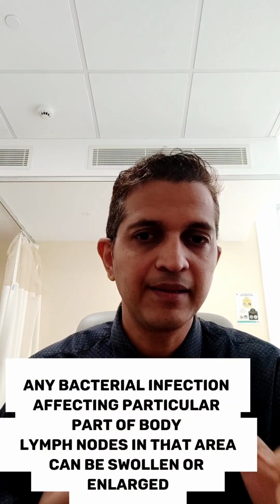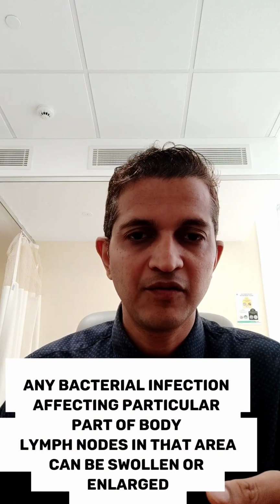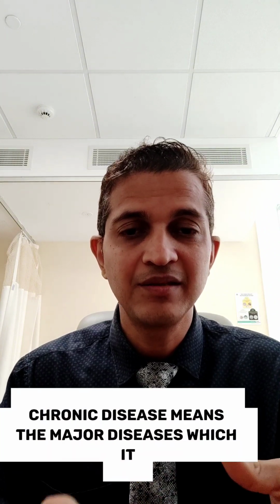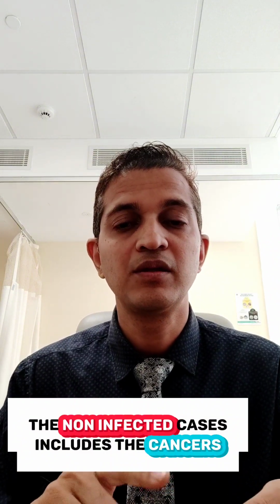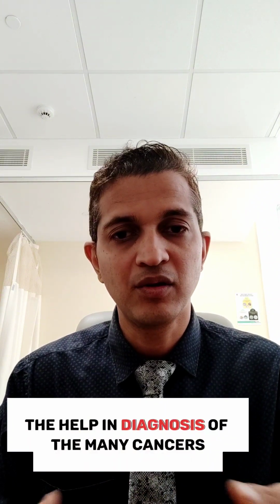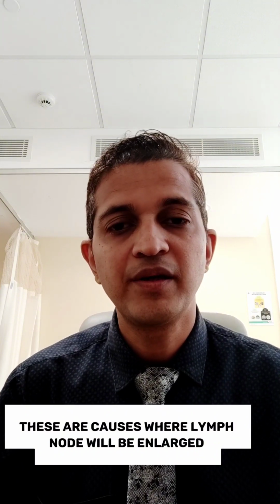Second will be bacterial infection and parasitic infection. Any bacterial infection affecting that particular part where the lymph nodes are draining can cause enlargement of lymph nodes. Then the chronic diseases. The major chronic diseases which can cause lymph node enlargement are tuberculosis and HIV infection. Then non-infective causes include cancers. Cancers can cause enlargement of the lymph nodes, and the lymph nodes help in the diagnosis of many cancers. Then some storage diseases like Gaucher's disease. So these are the causes where the lymph nodes will be enlarged.